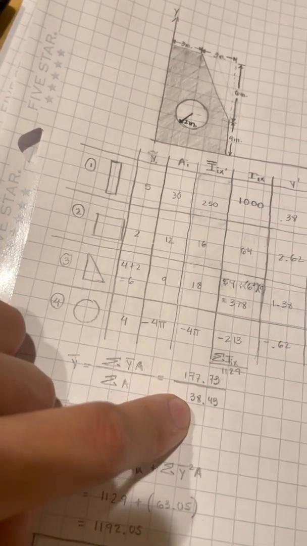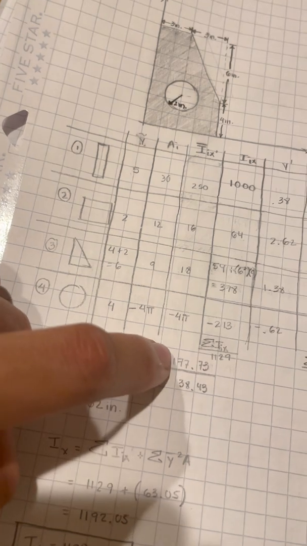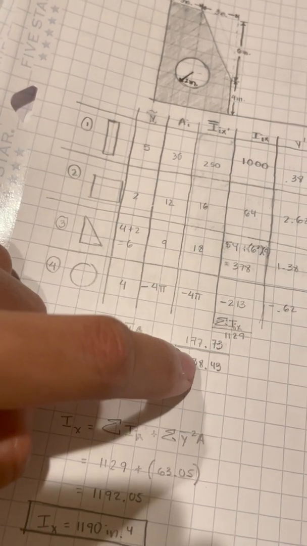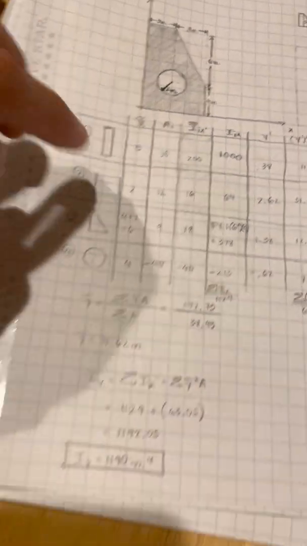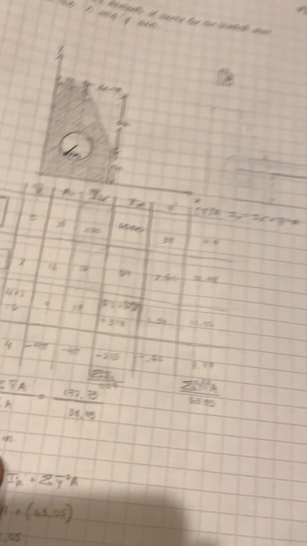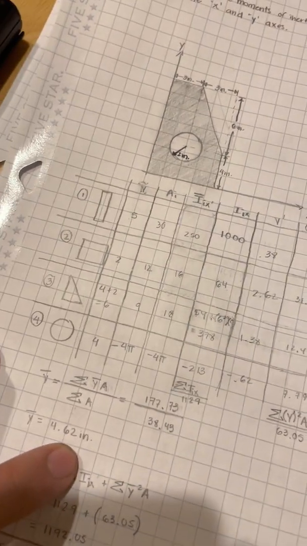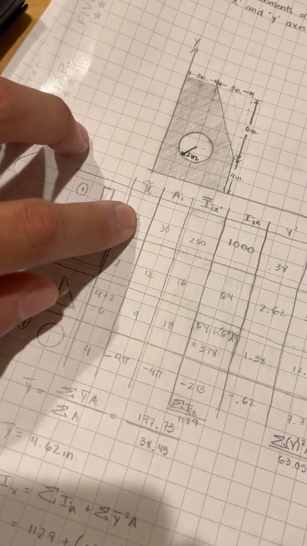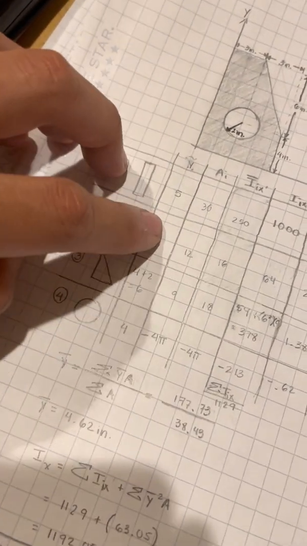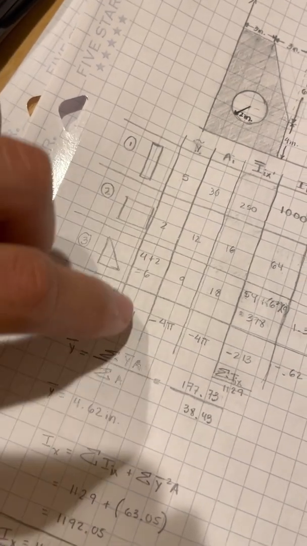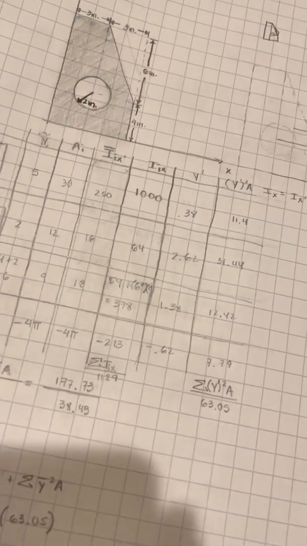And you get 38.43, and you get 177.73 divided by that. So you get 4.62, okay? And so now, remember, like the first video, you're subtracting this from this from this. 6 minus 4.62, 4 minus 4.62, right?